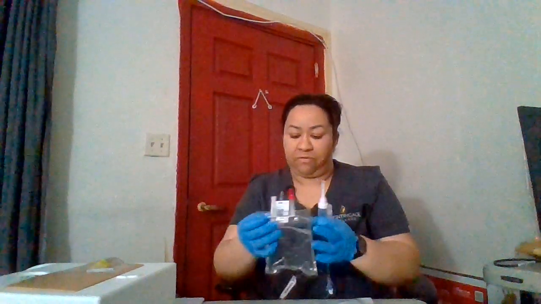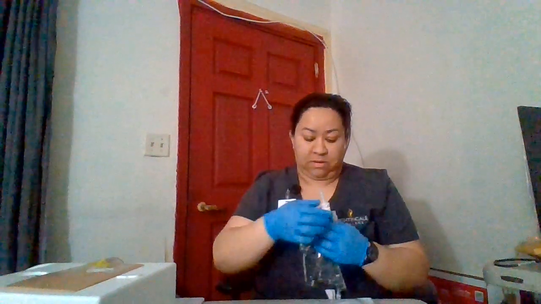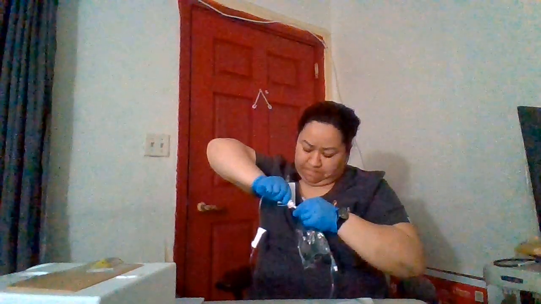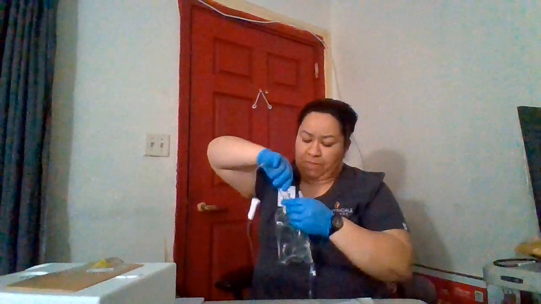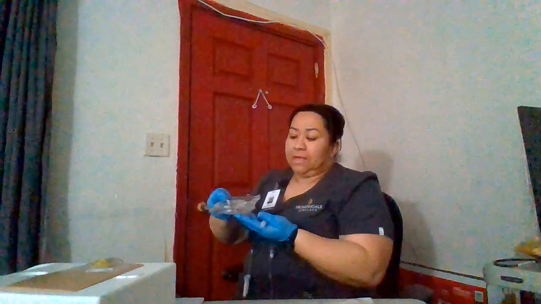Okay, so I'm gonna start off by getting my bag, taking off the cap, then getting my spike, taking off the cap. So I have spiked my bag, and now I'm gonna be hanging it.